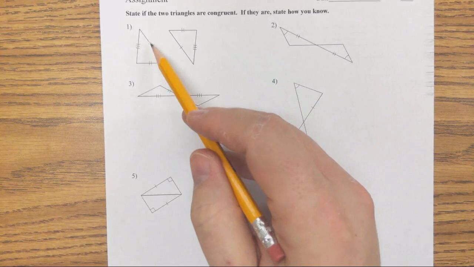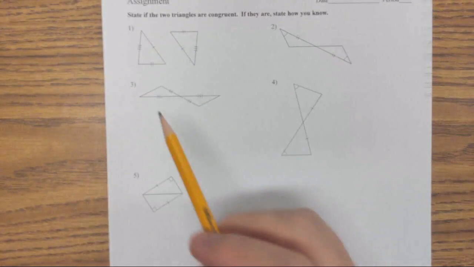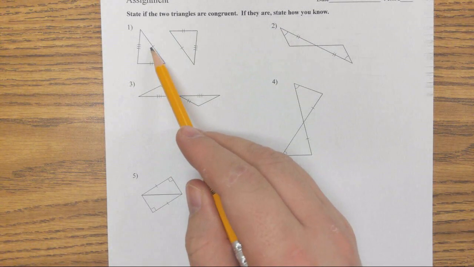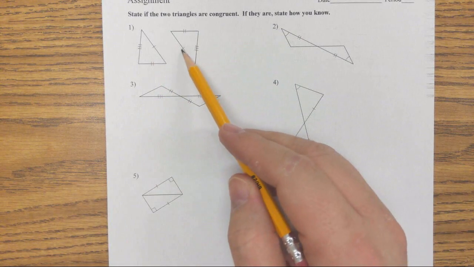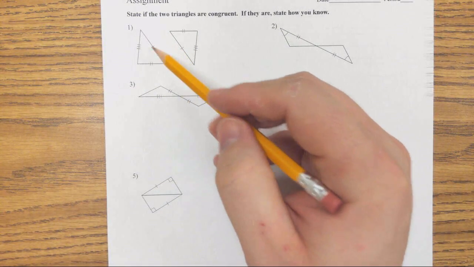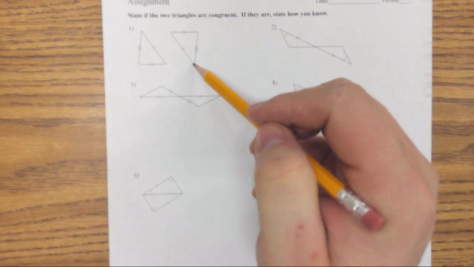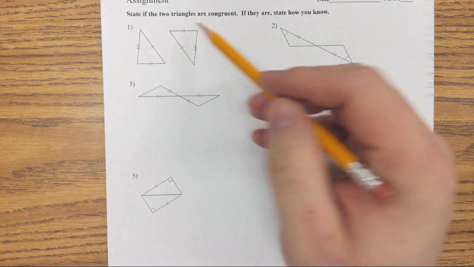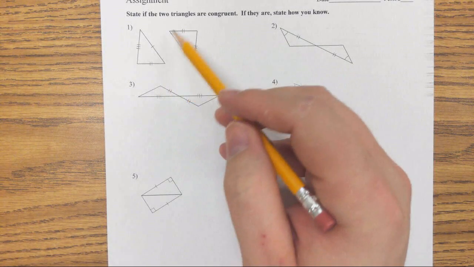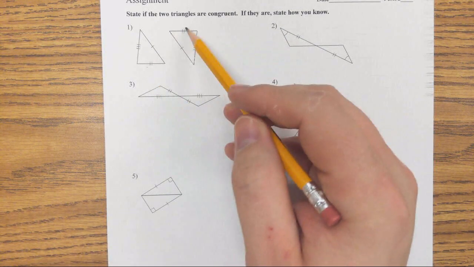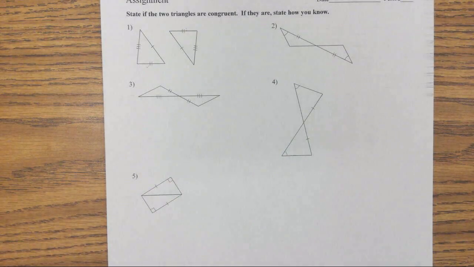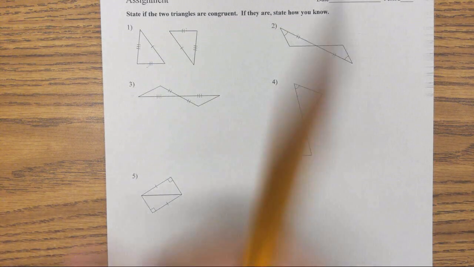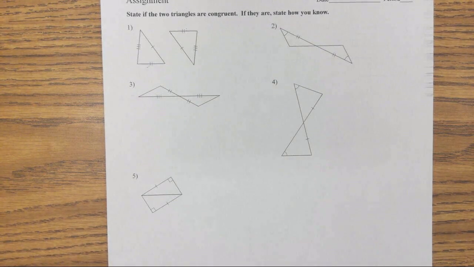Alright. So this number 1 here is saying that, because this has one mark on it here and one mark on it here, this side and this side are congruent. It's got 2 marks on this one and 2 marks on this one, so that means the second sides that correspond with each other are congruent. I know it's twisted and turned a different way, but because of the way it's being marked, we could say that they're congruent.